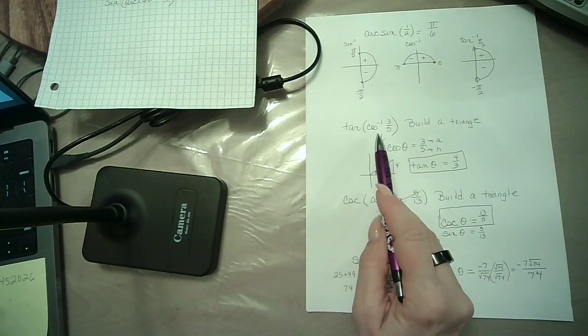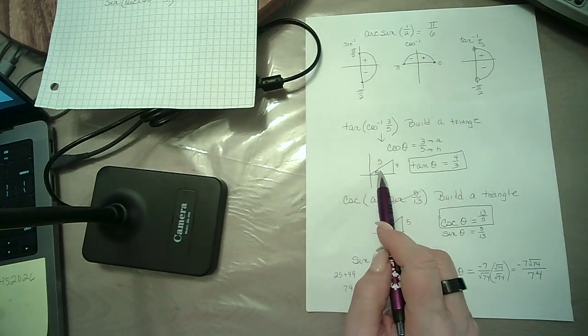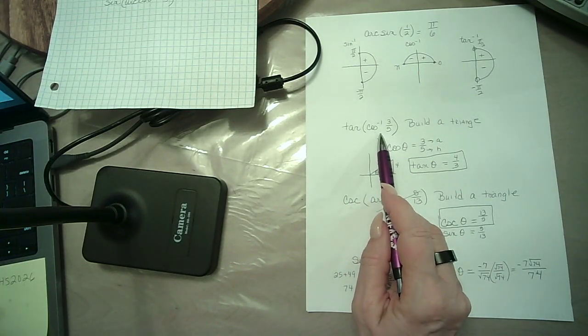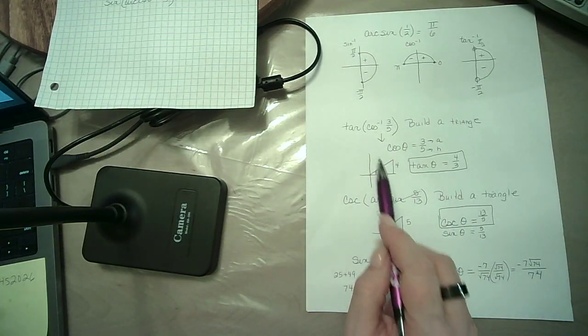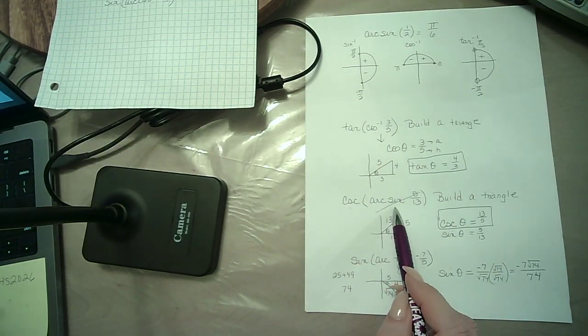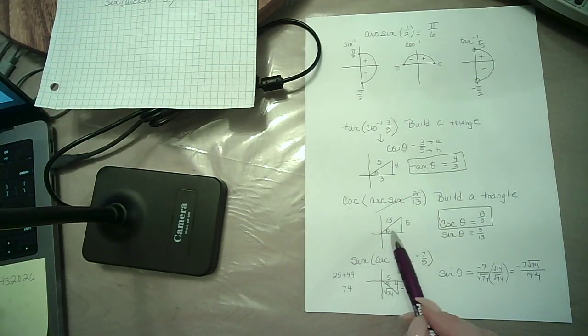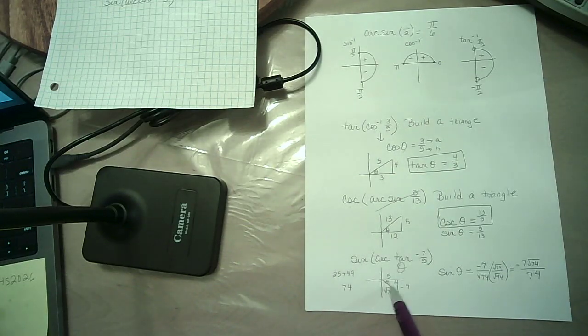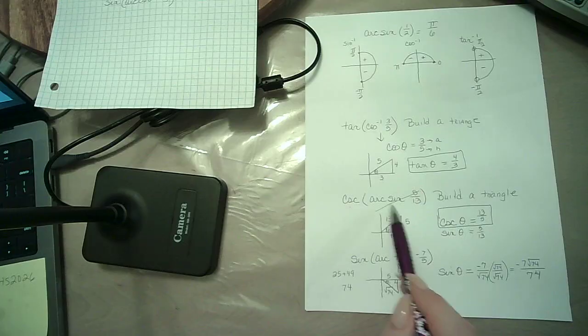So what you're going to do is you're going to build a triangle with the inside. I really don't care what that theta is. I just need that theta to find the tangent of it. I just need that theta to find the cosecant. So I really don't care what that angle measures at this point because it's just a piece of a bigger question.